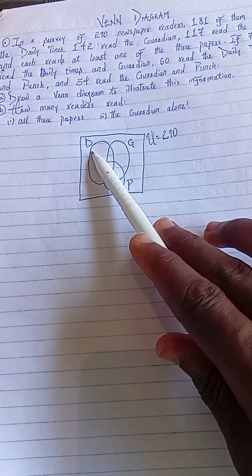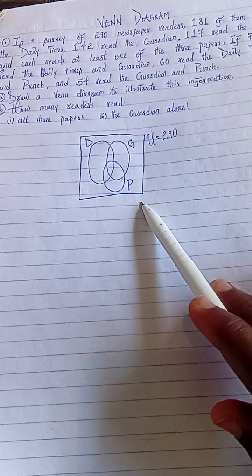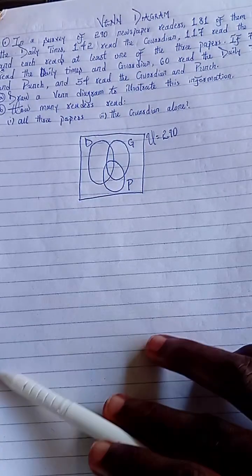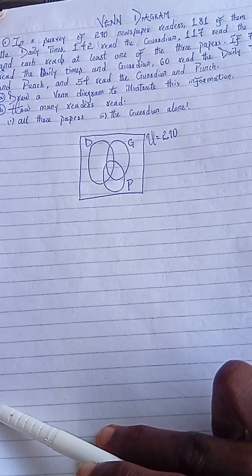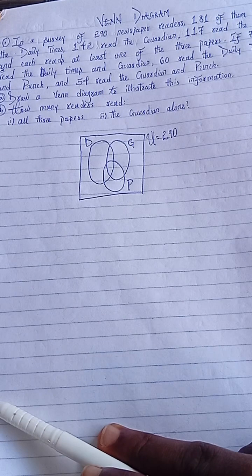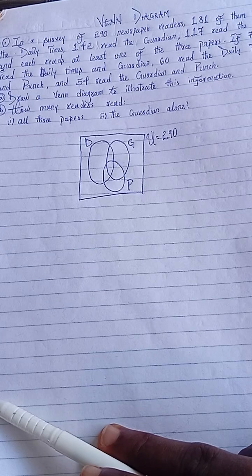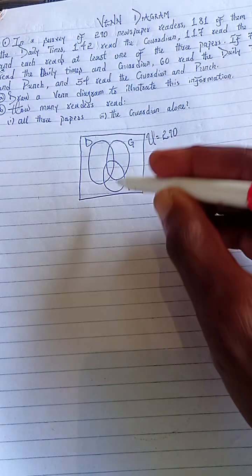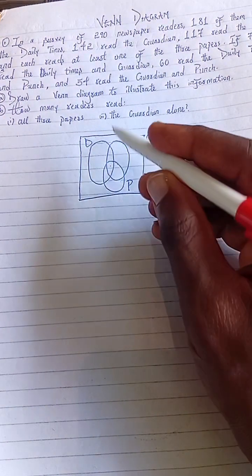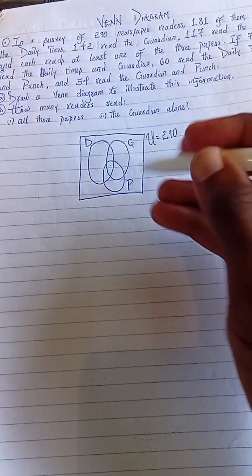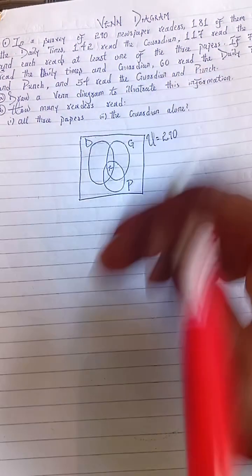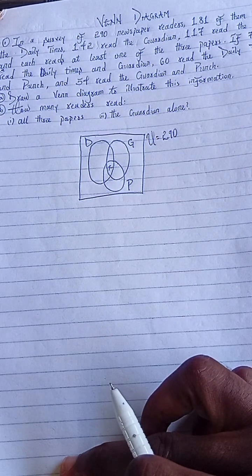So the first one is the Daily Times, Guardian, and Punch. Now, when you are given this type of question, the first thing you look at is what is representing all of them. That's where you would always start from. So start from that innermost part, which in this case is here. The number that read Daily Times, Guardian, and Punch is not given, so call it X. That's the first place to start.